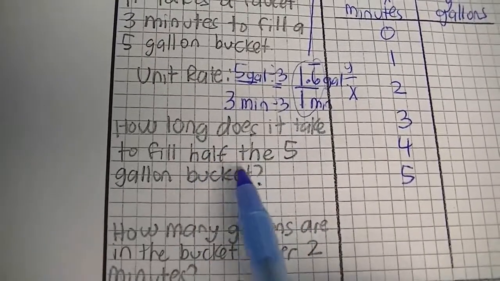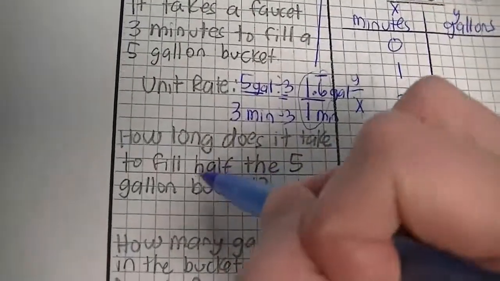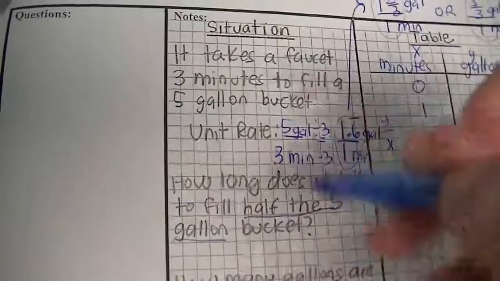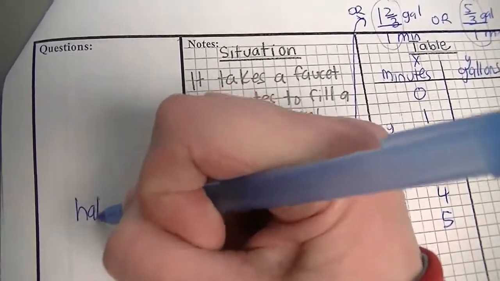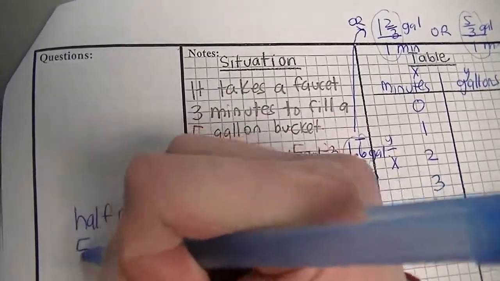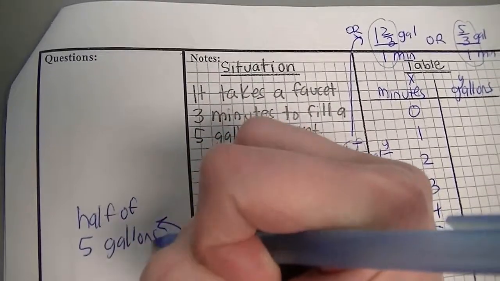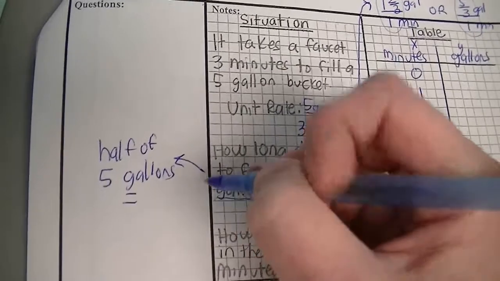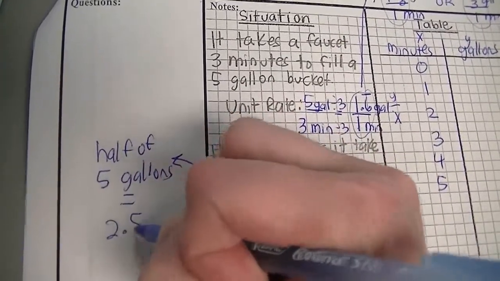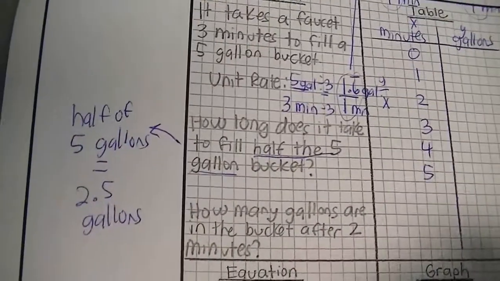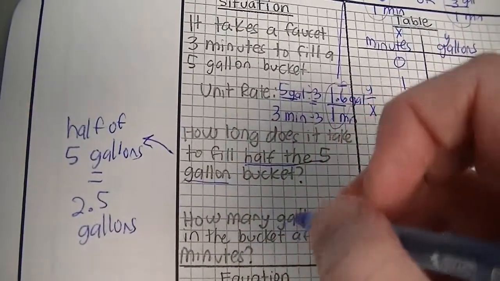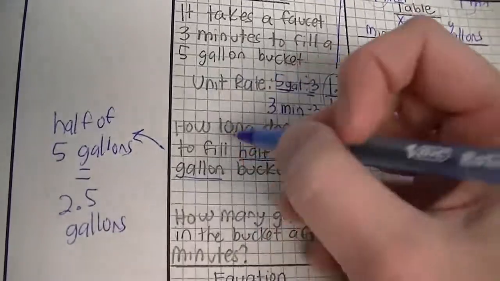How long does it take to fill half the 5-gallon bucket? Well, think of this, half the 5-gallon bucket. What's half of 5 gallons? Half of 5 gallons is 2.5 gallons. Okay, so I got to figure out how long it's going to take to fill 2.5 gallons.